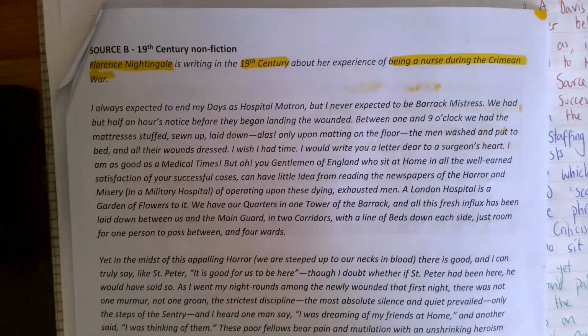I am as good as a medical Times, but oh, you gentlemen of England who sit at home in all the well-earned satisfaction of your successful cases, can have little idea from reading the newspapers of the horror and misery in a military hospital, of operating upon these dying, exhausted men. A London hospital is a garden of flowers to it. We have our quarters in one tower of the barrack, and all this fresh influx has been laid down between us and the main guard.